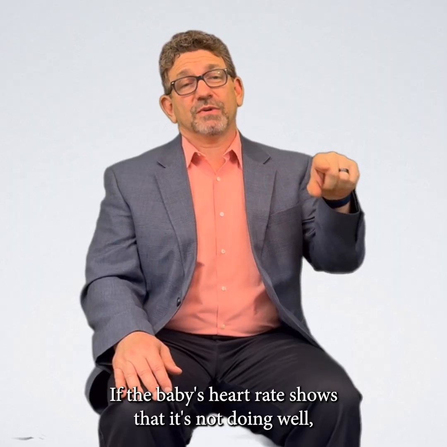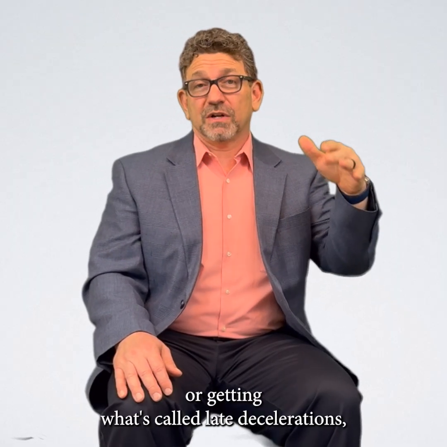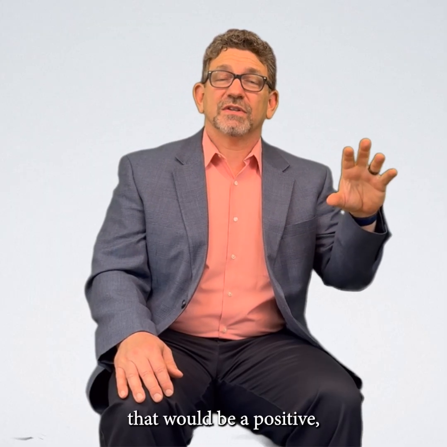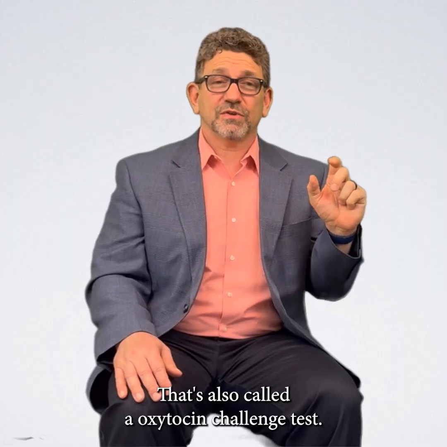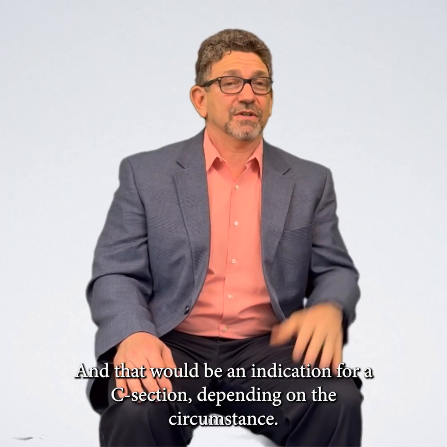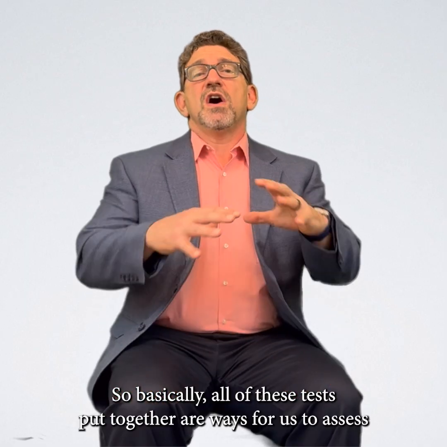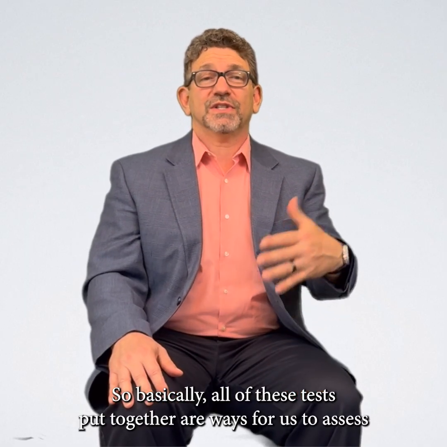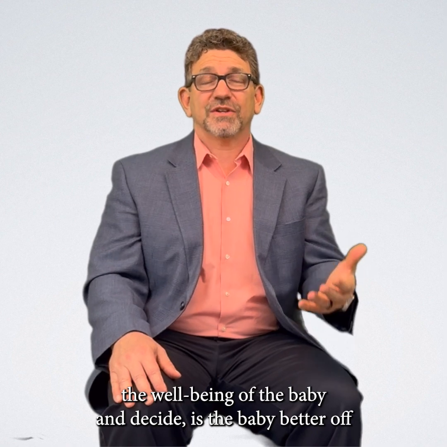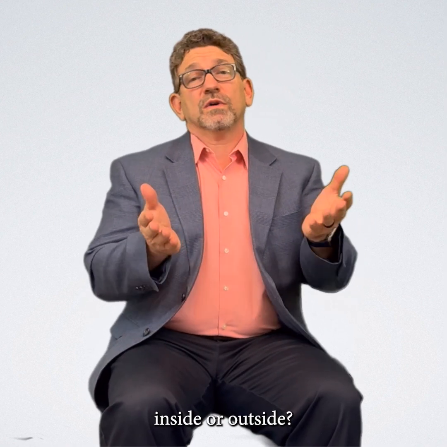If the baby's heart rate shows that it's not doing well or getting what's called late decelerations, that would be a positive contraction stress test, also called an oxytocin challenge test, and that would be an indication for a C-section, depending on the circumstance. So basically, all of these tests put together are ways for us to assess the well-being of the baby and decide, is the baby better off inside or outside?